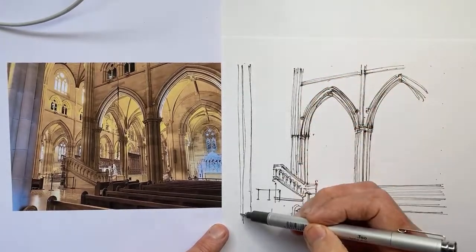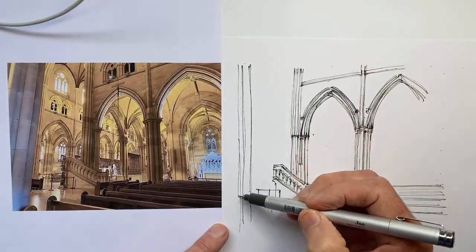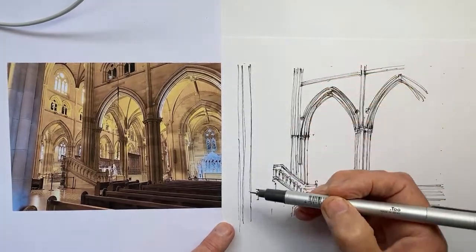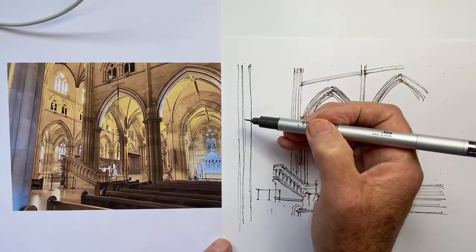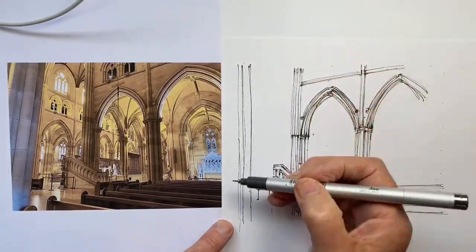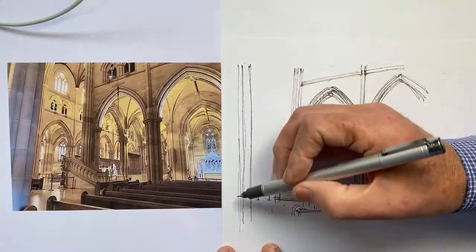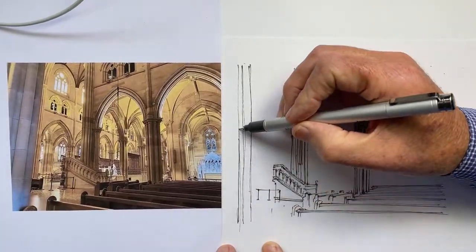Ew, this is what happens. I'm quite good in the upper half of these lines, but when I come down, this is why I'm really better off drawing them this way.